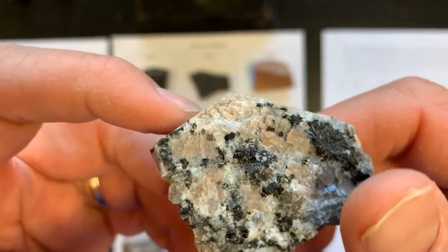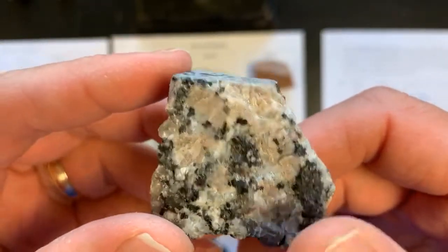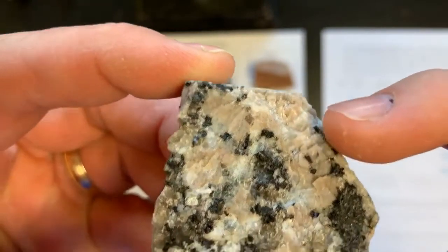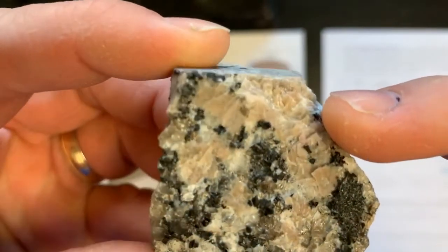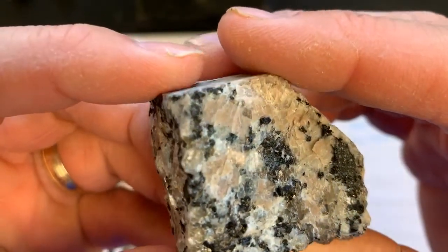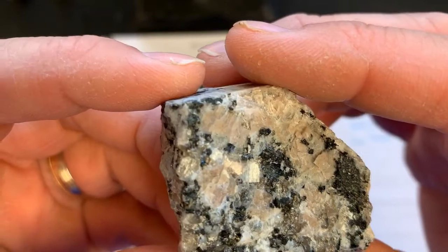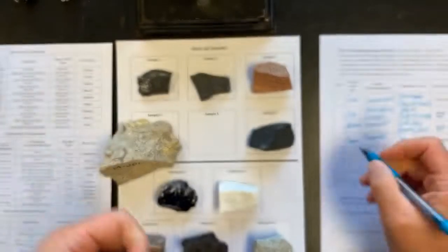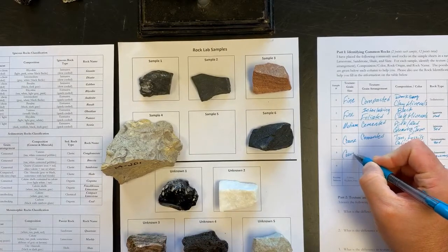When they actually weather down, they weather into clay minerals. And there's also some clear and gray looking things in here. That's the quartz. And you can see all the minerals are glassy, and they're reflecting the light like glass. So you can see the individual grains. This is definitely a coarse grained rock. So we're going to write coarse for the grain size.